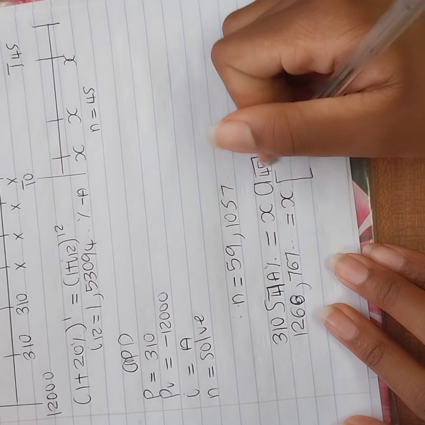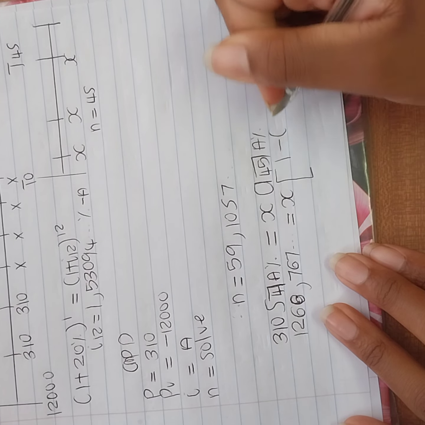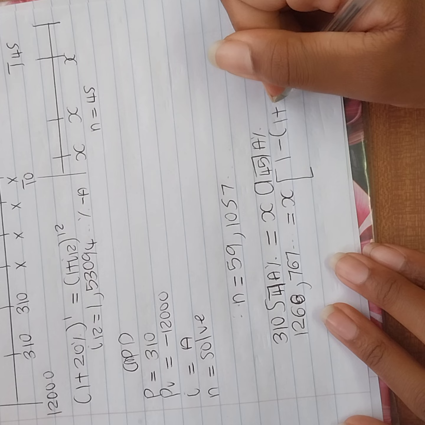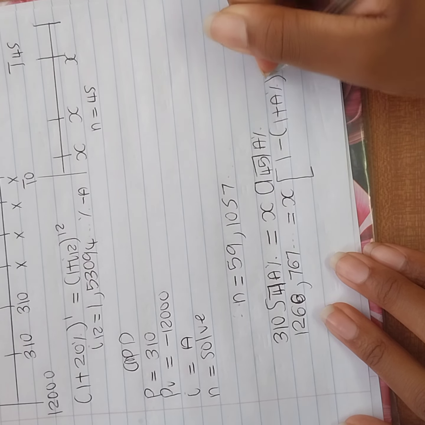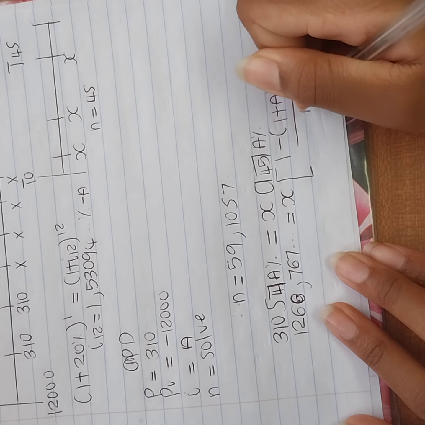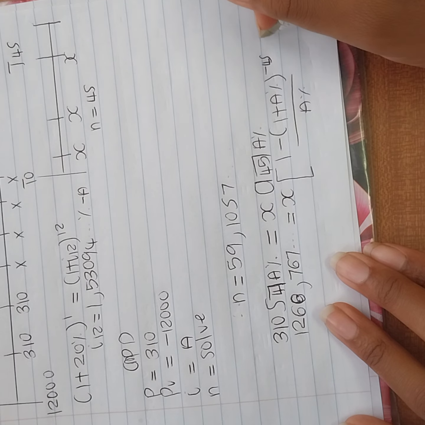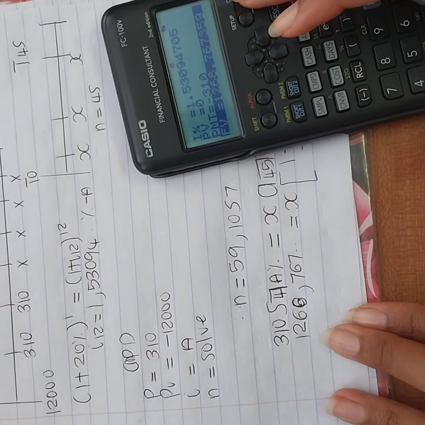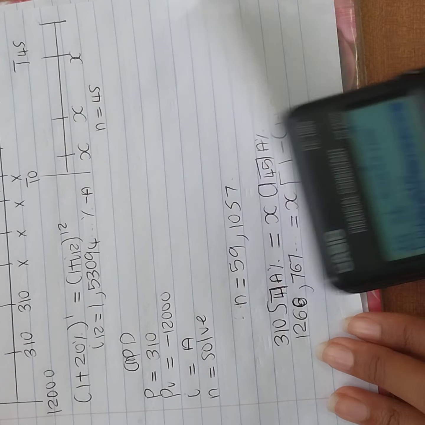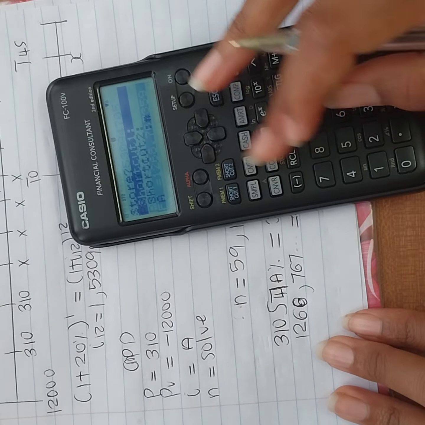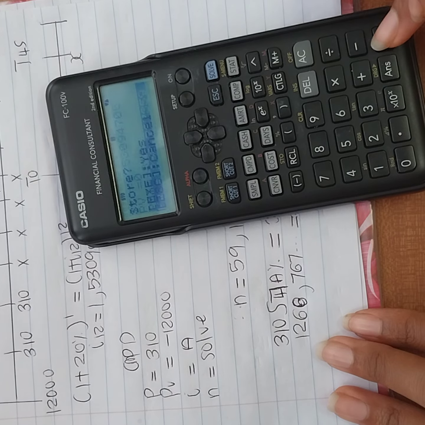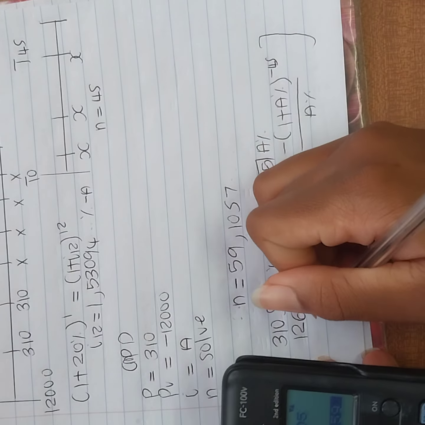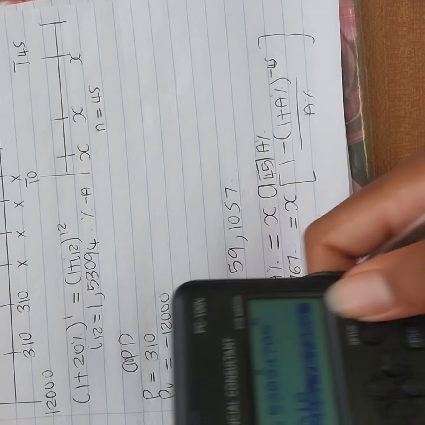Let's expand this. So this will be 1 minus 1 plus 8% to the power of negative 45 over 8%. Okay, cool. So let's store this answer under B. So this is B, and let's find out what the value of this is.